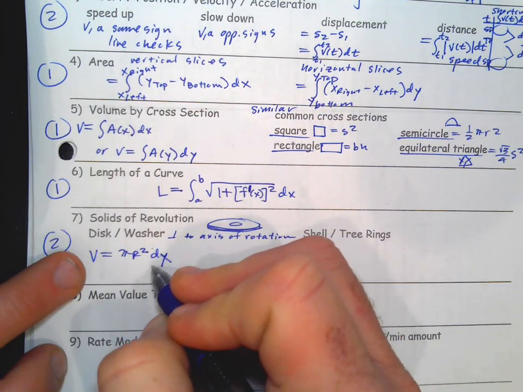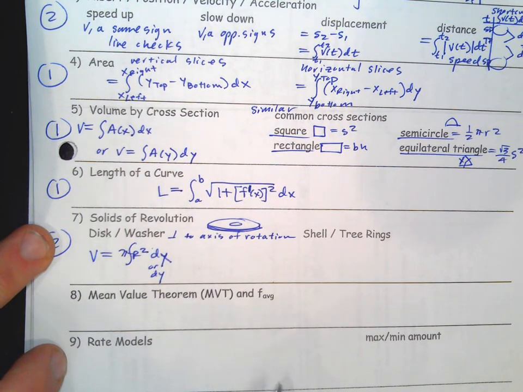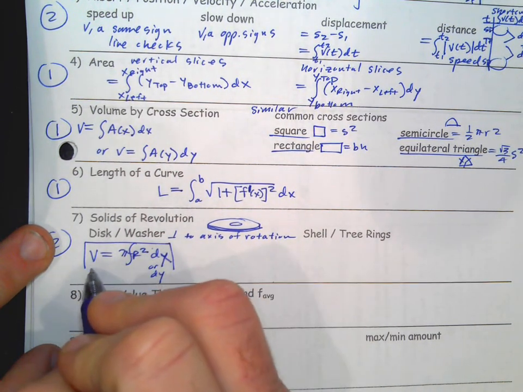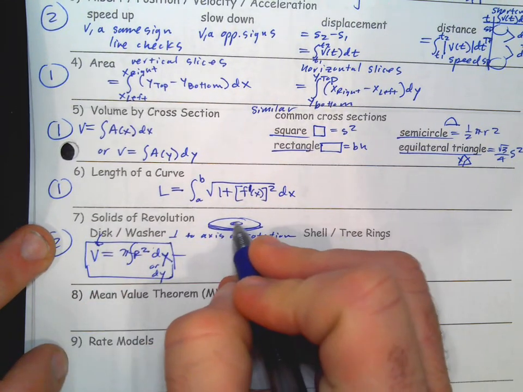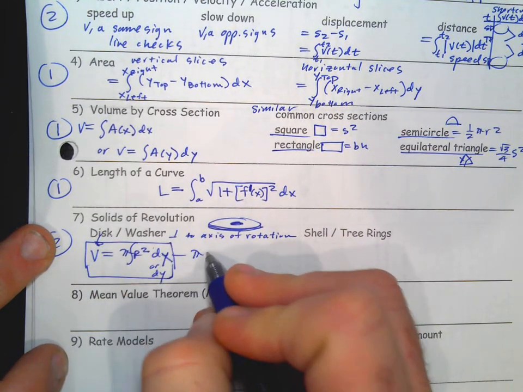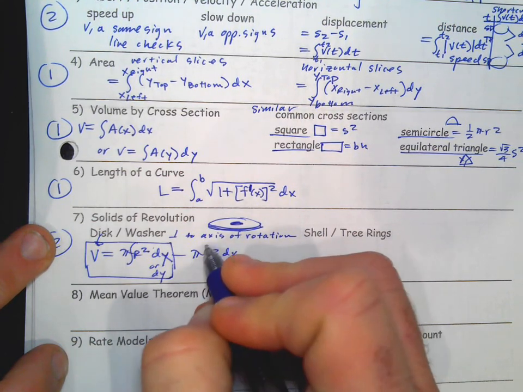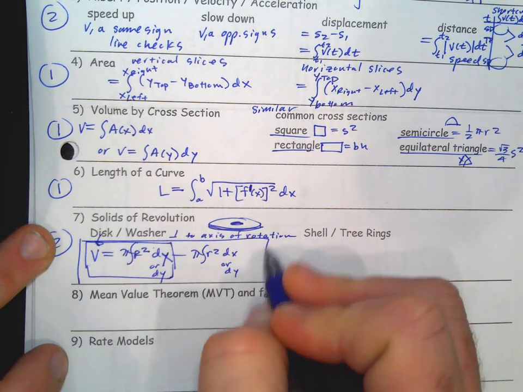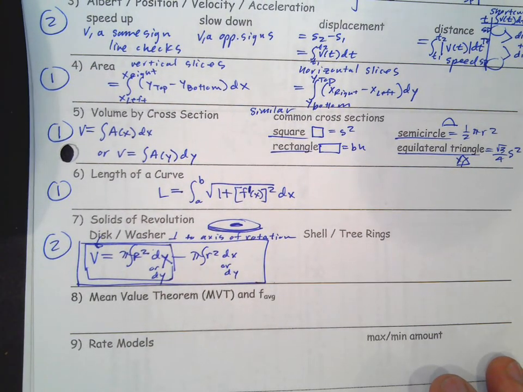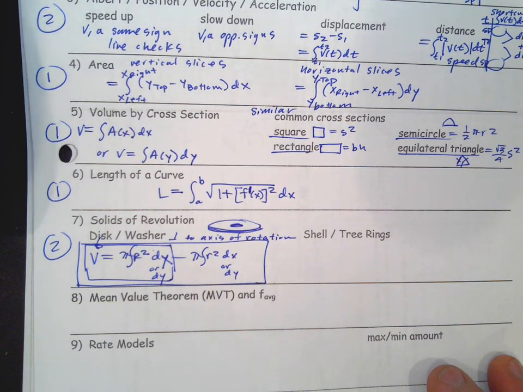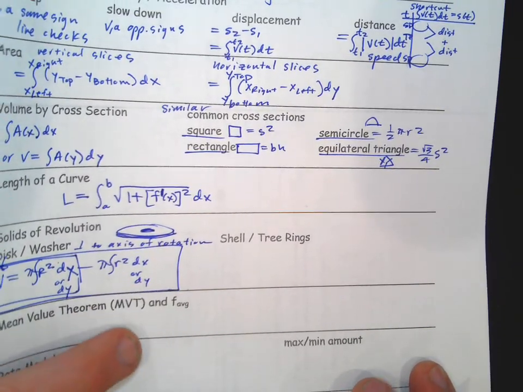Okay, and then you're going to integrate them. That's a disk. Washer means there's a little hole inside, and you've got to just subtract a smaller version of one, and that's your washer. So draw good pictures. Don't try to memorize that. It will be very obvious.